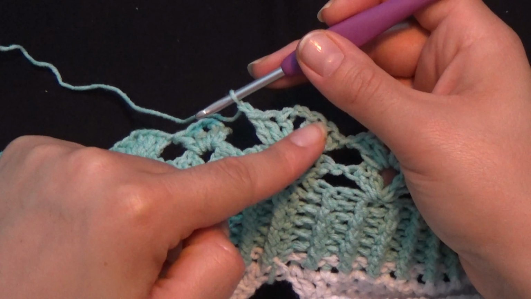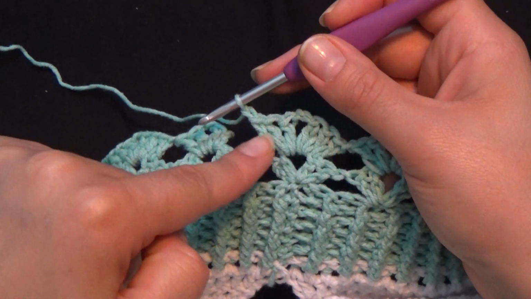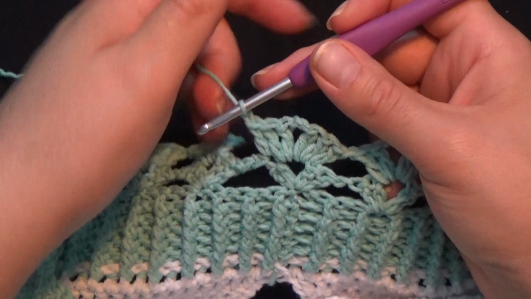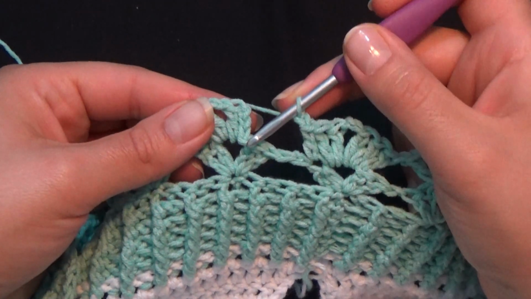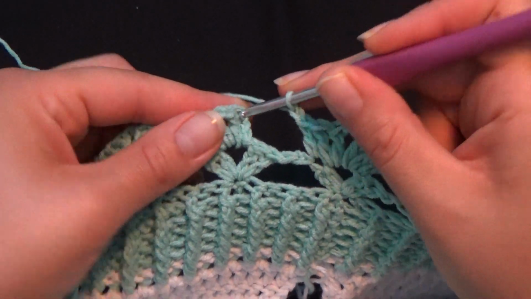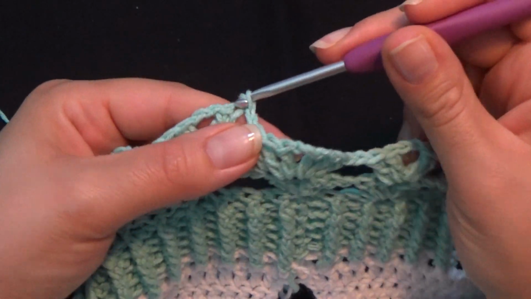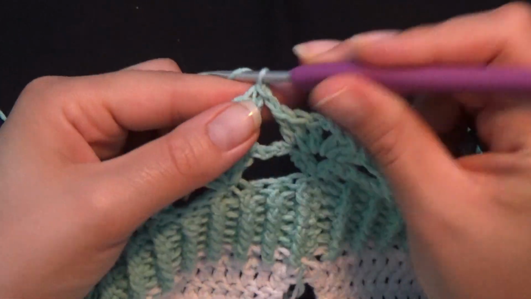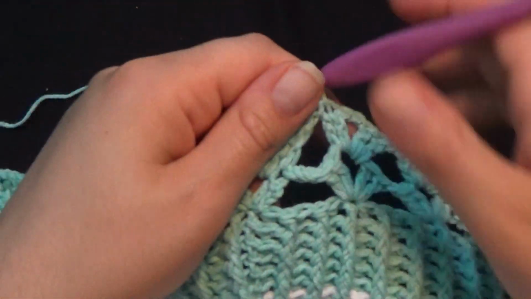Okay, and because we work a chain 1 after every set, I have worked 1 chain after the last one as well. Count the 3rd chain from the bottom to the top and work your slip stitch. Now chain 1 and turn your work to start the 3rd row of our dress.